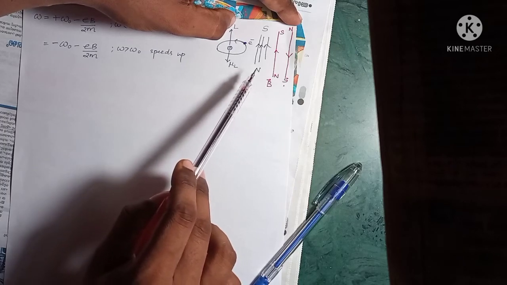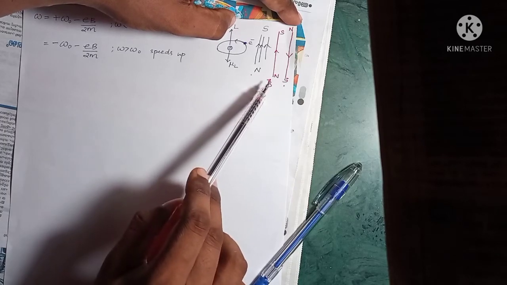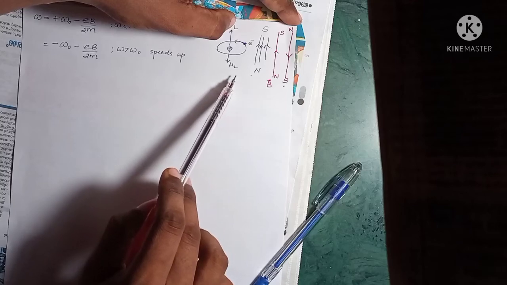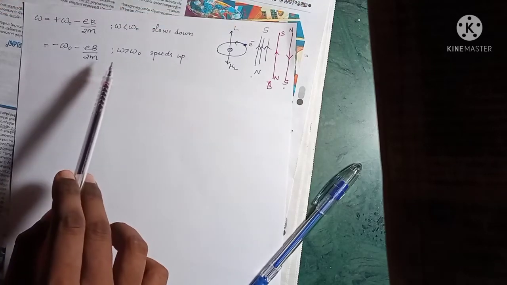That means there is an attractive force or attractive energy. This causes the electron to slow down, or its angular frequency decreases.